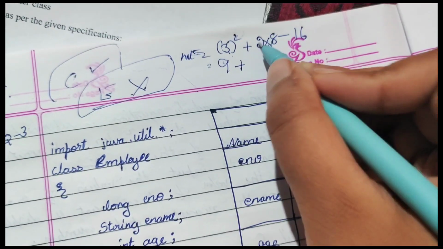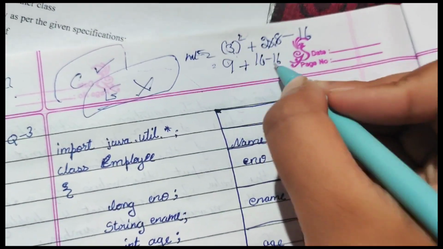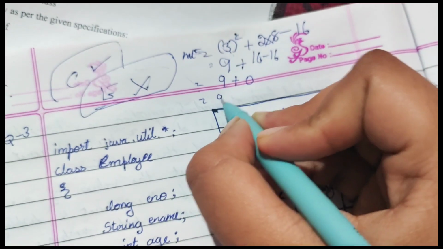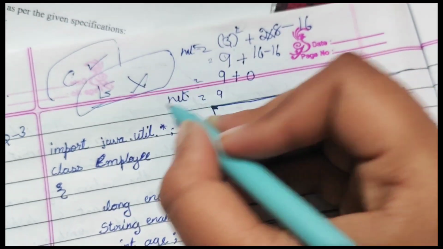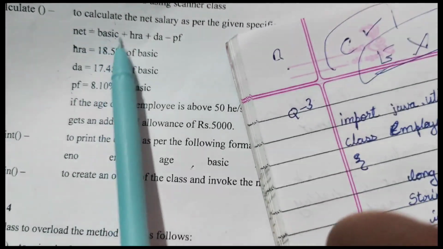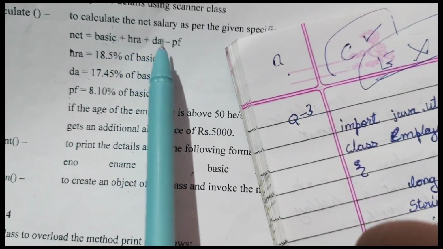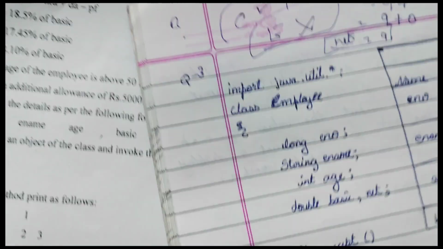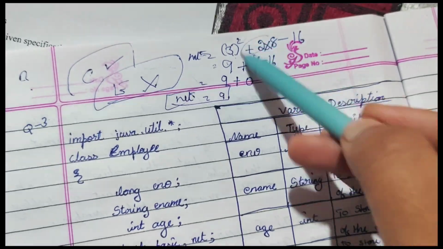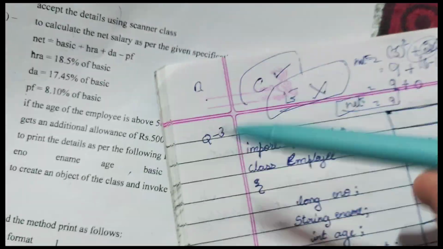Then 16 minus 16, it will be 9 plus 0 equal to 9. So like this you are getting the net value. But how could you get it by basic plus HRA plus DA minus PF without first calculating these?